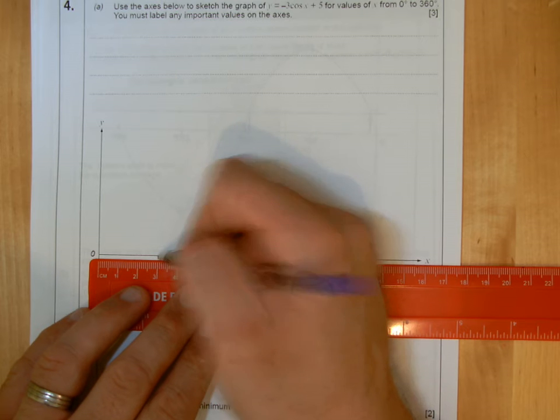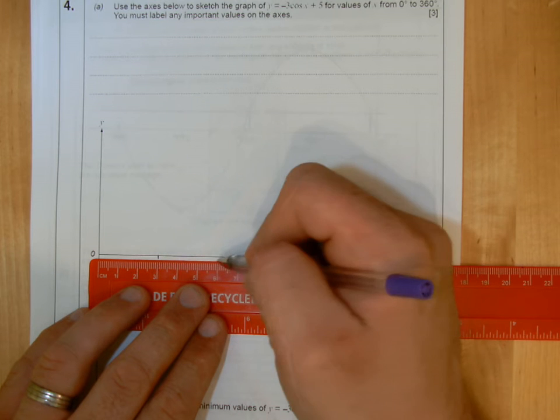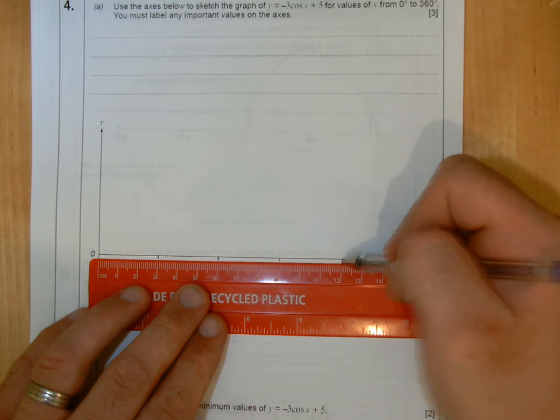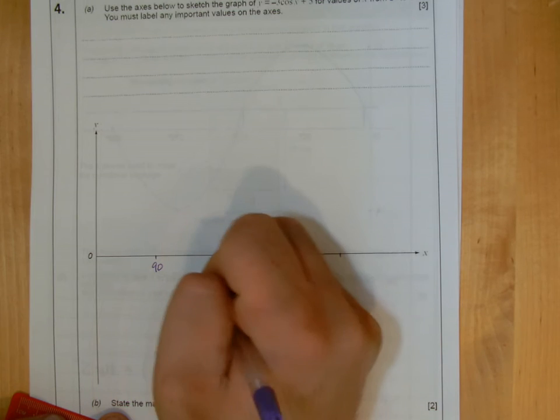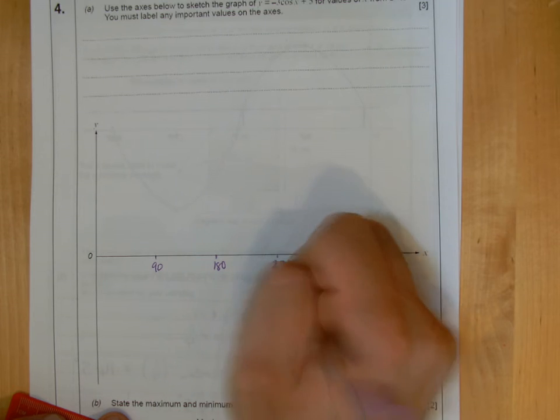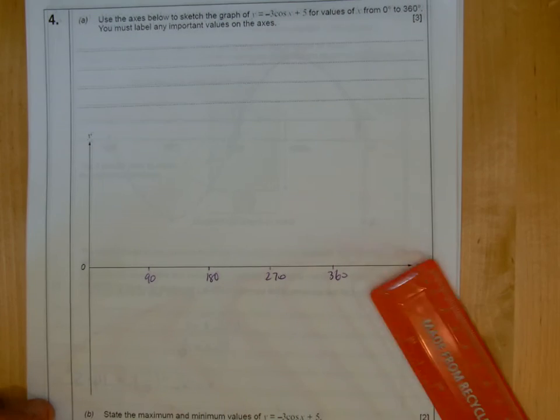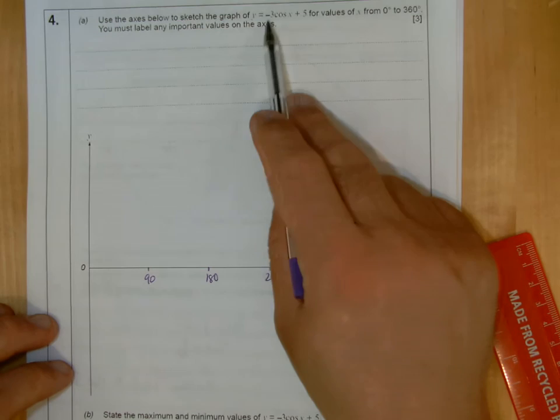I could say it represents 90. So that'll be 90, another 3, that'll be 180, another 3, 270, and another 3, 360, okay? So I'm going to write that there, 90, 180, 270, 360, and that's what they want, between 0 and 360, isn't it? So then all you've got to do is put the value in here, right?